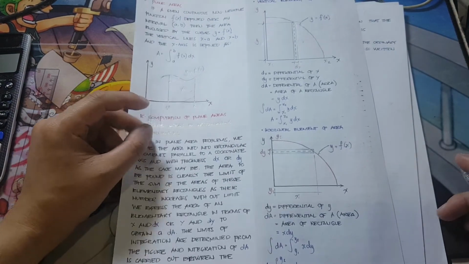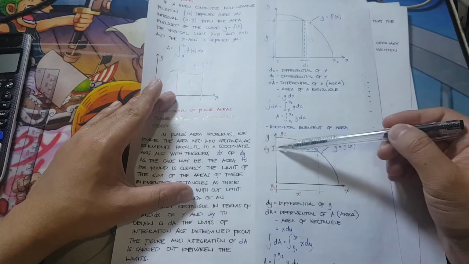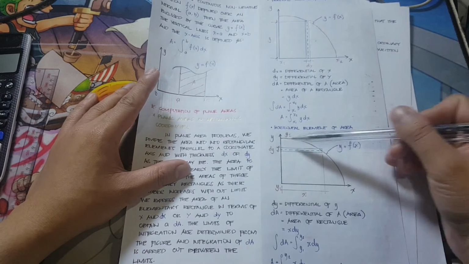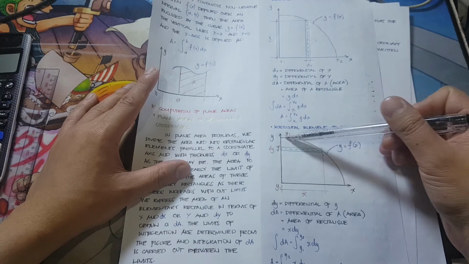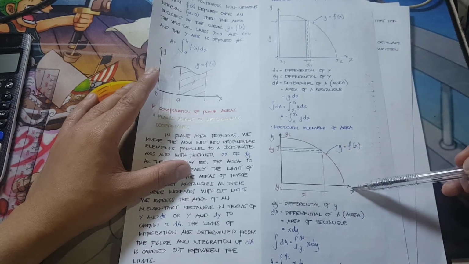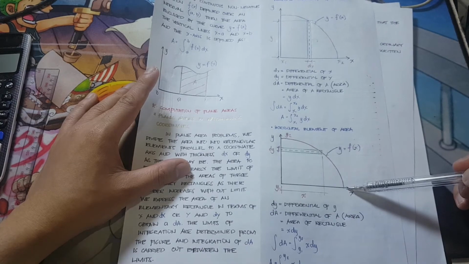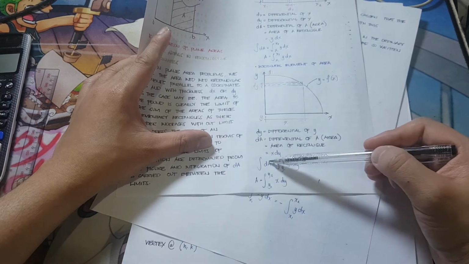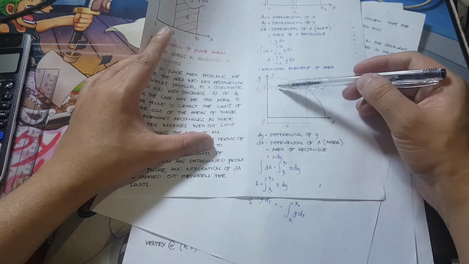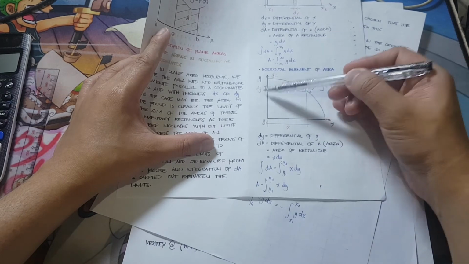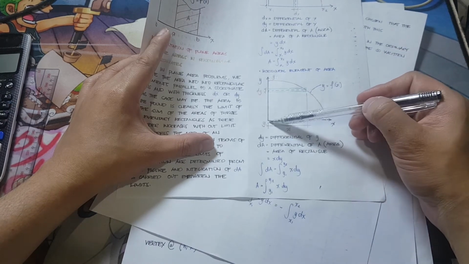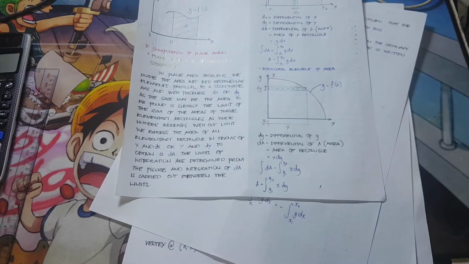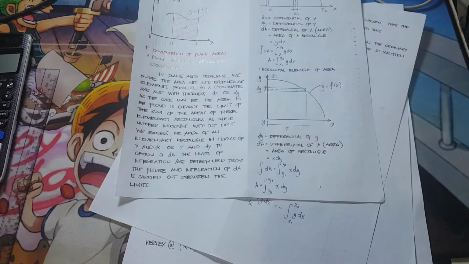Now for the horizontal element of area, this time I am using a horizontal strip. It is the same principle. I'll be using small strips of rectangle that will cover the entire area of the curve bounded by the y and the x-axis. So that would be x dy. So the differential dA is equivalent to x times dy, from y1 to y2. Okay, so with that, I think we're ready to proceed with our example.